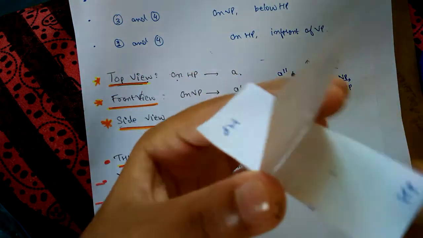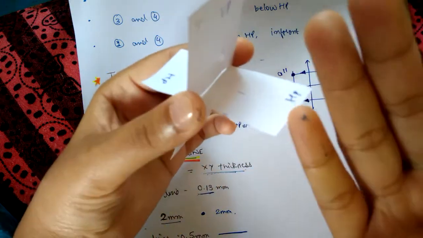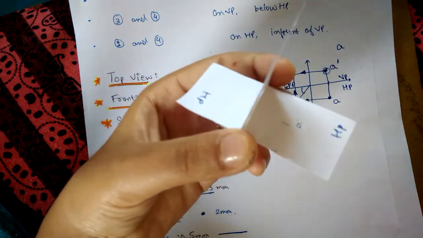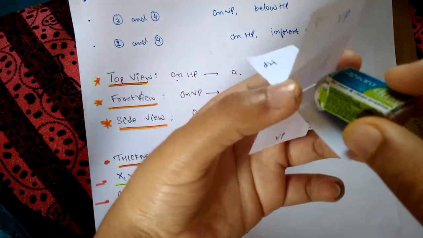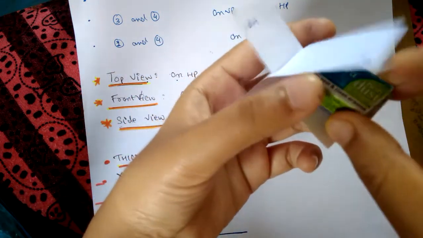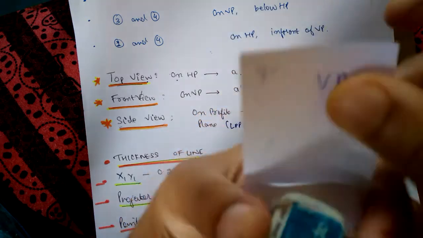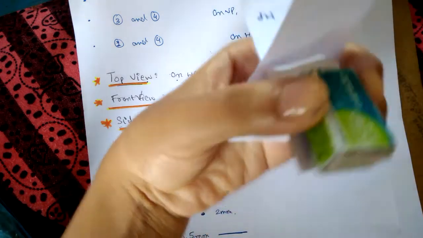In the first quadrant, when you imagine an object, that object can be in 3 conditions. First, if you place the object on HP, how would you describe it? You'll describe it as the object is on HP, in front of VP. LPP and RPP you forget for now.